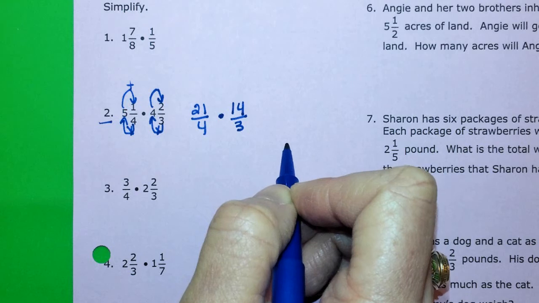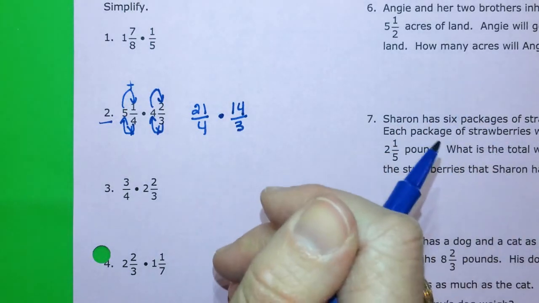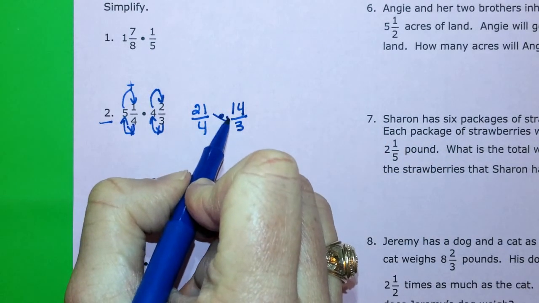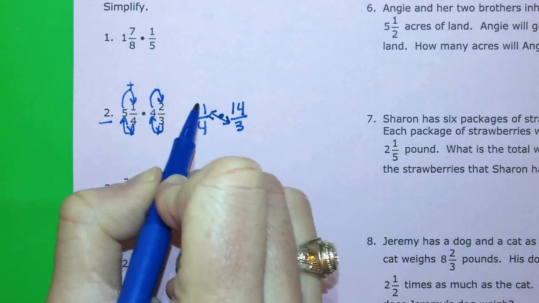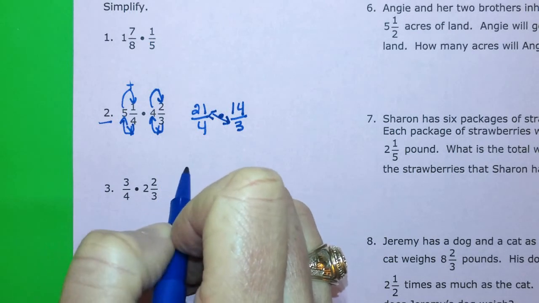And remember, we're going to use cross simplification to make sure that our fractions are manageable, so I don't have to do all of that reducing at the end. I can kind of save myself a little work. So first I'm going to look across here. What are both these divisible by? Remember, it has to be the same number. I'm going to divide by the same number from this side to this side.